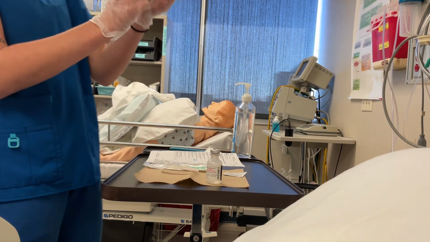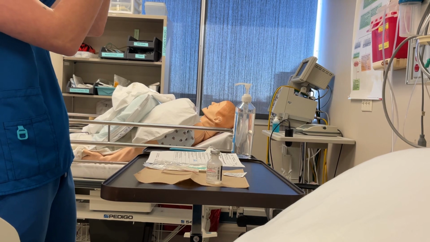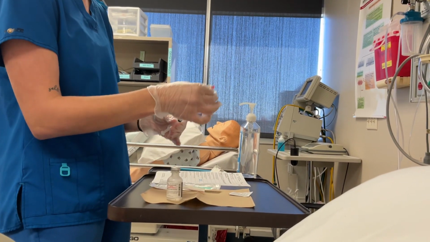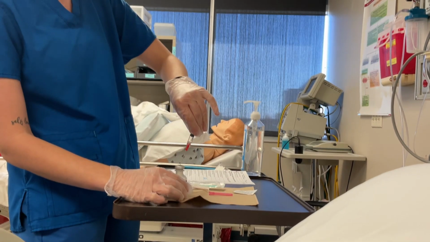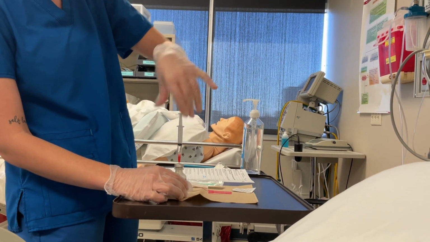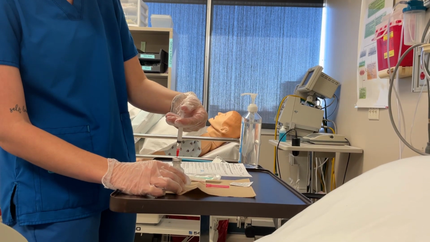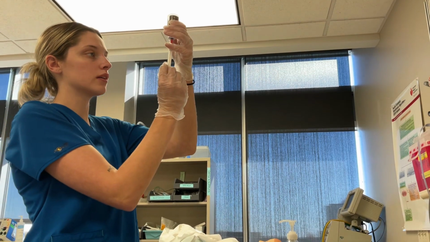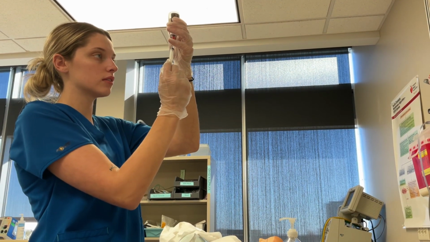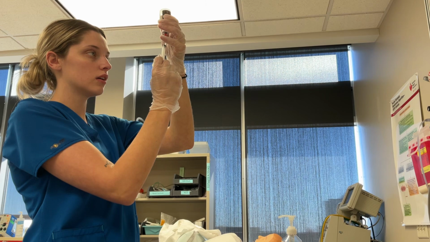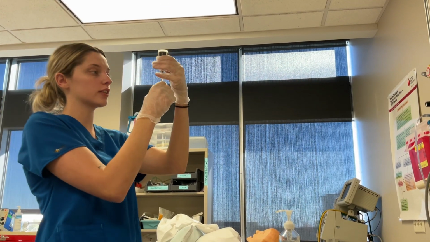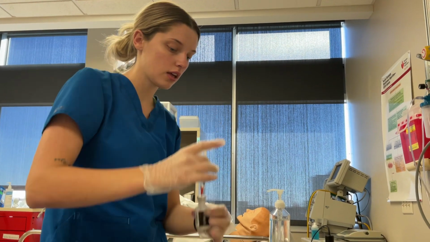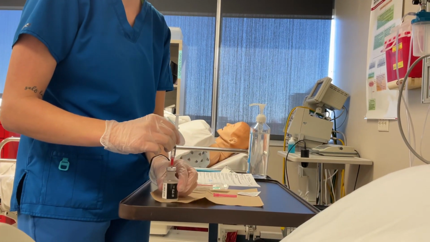I am going to draw back my medication for air, and then I will take this off, stick it inside the vial, push the air inside, and then I will draw back 1 milliliter with no air bubbles present. I would show my instructor to make sure I have the correct dose, and then I will take that off.